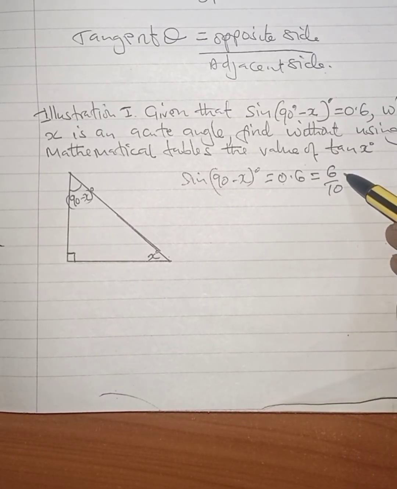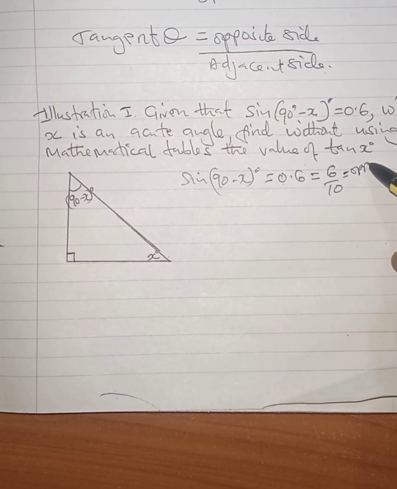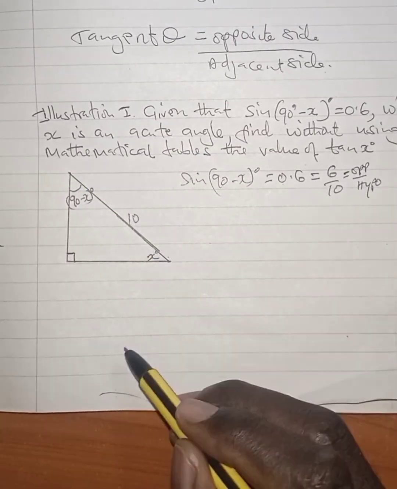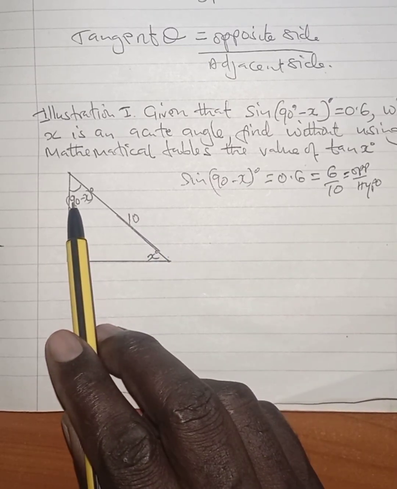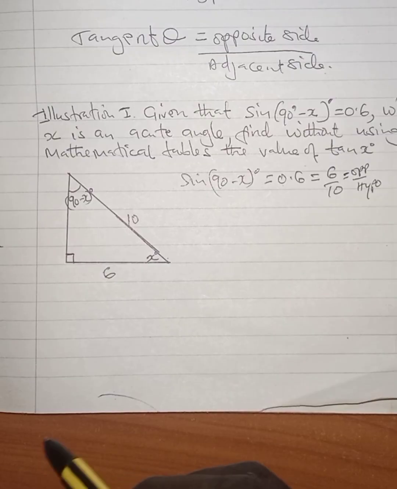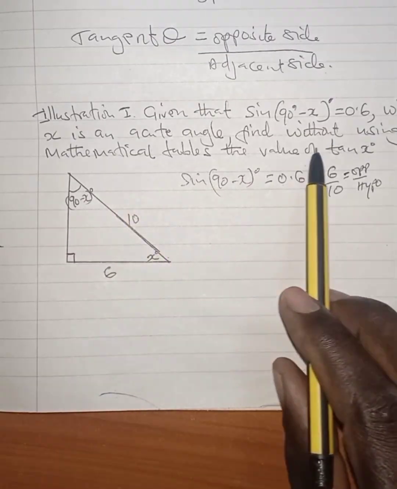Now we know the sine is equal to the opposite side over the hypotenuse. This means that the hypotenuse, the longest side, is 10. The opposite side with respect to this angle 90 minus x is this one, so the opposite side is 6. Now, what about finding tan x?